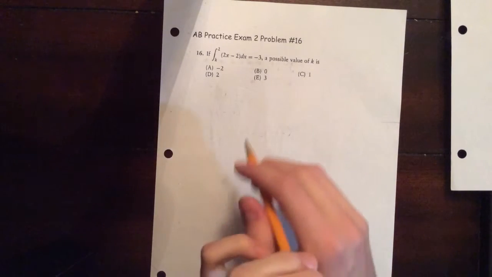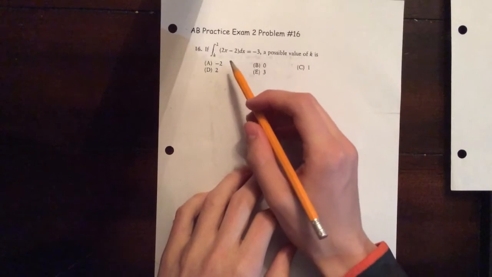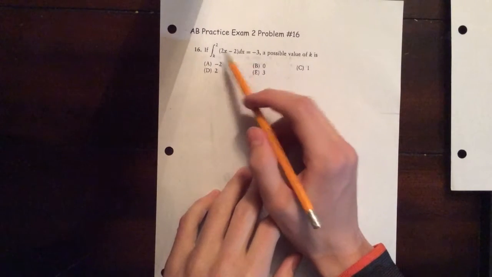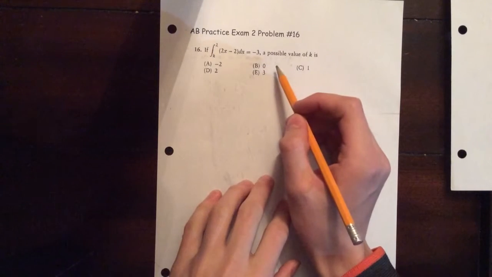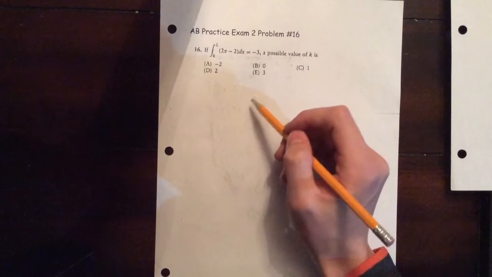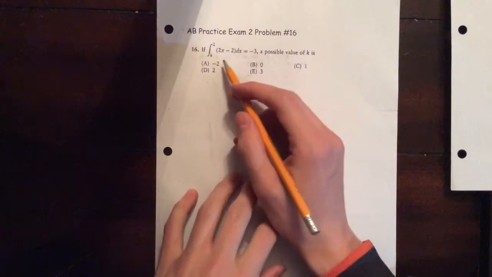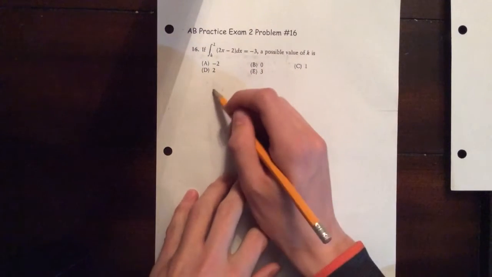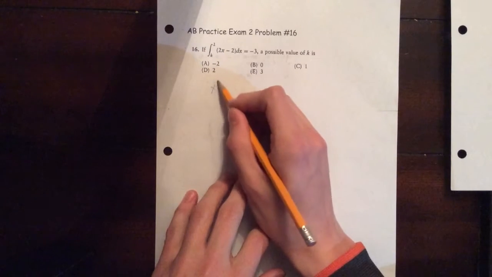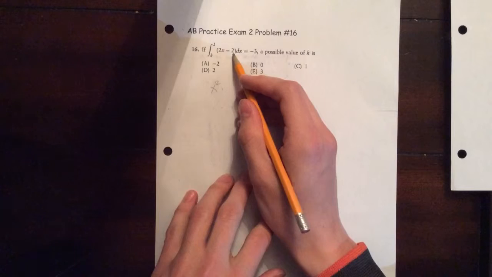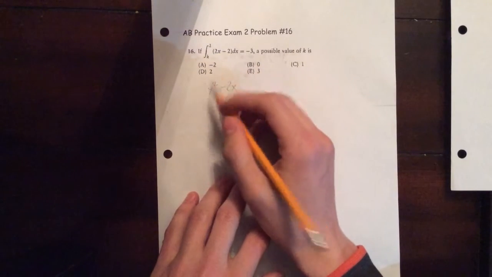Here we are at exam 2, problem 16, and it looks like we're asked to find the integral of this function with the bounds 2 and k when it's set equal to -3. So we're looking for a value of k, so what we're going to start out with is just taking the antiderivative of this right here. So 2x, the antiderivative of that is just x squared, and the antiderivative of 2 is just 2x. So that's there.